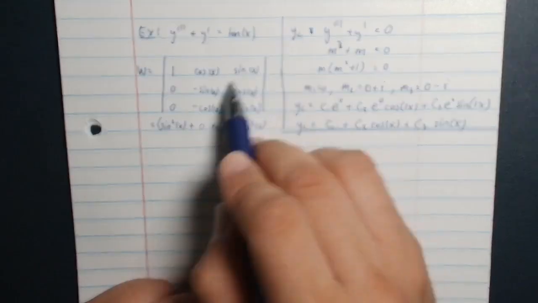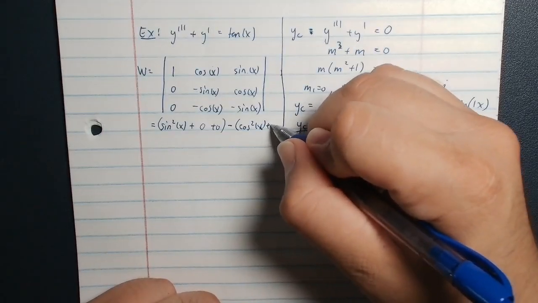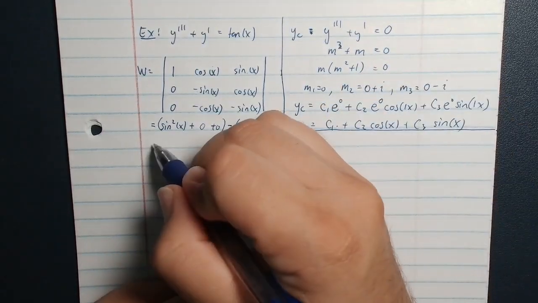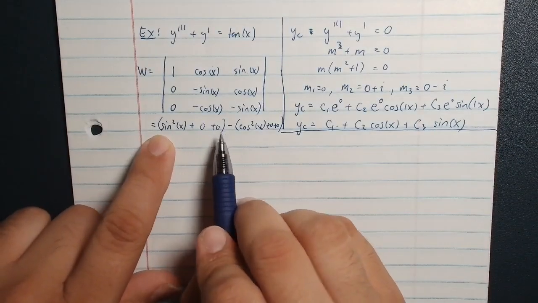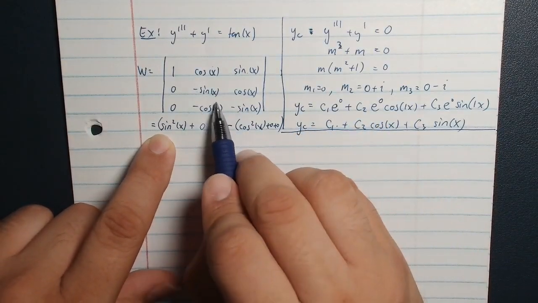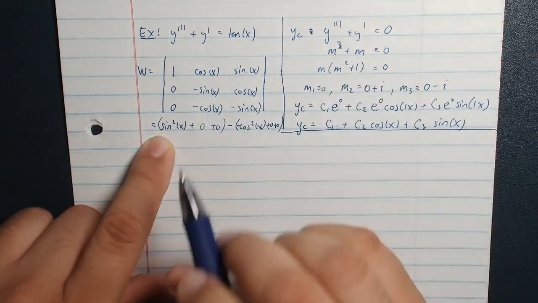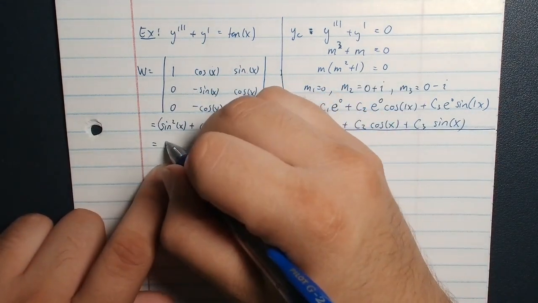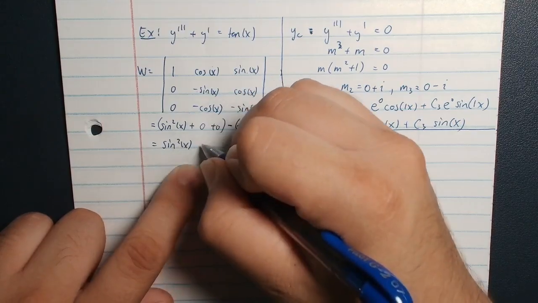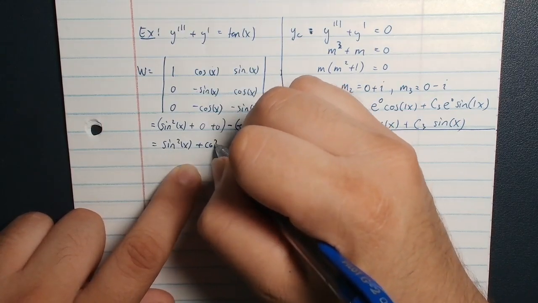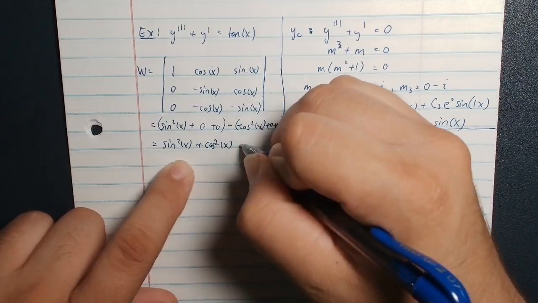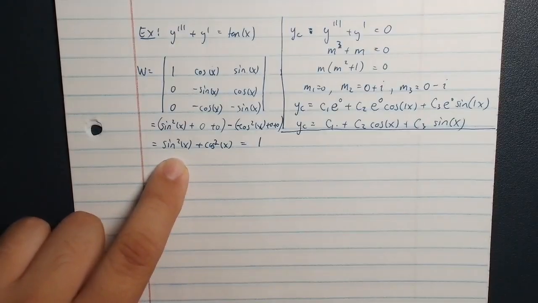And then 0, and then 0. Okay, so that's going to give me sine squared of x. When I multiply those, there was a negative there. So that should be minus a minus. So that'll be plus cosine squared x. And by the Pythagorean identity, that's 1. So my Wronskian is 1.